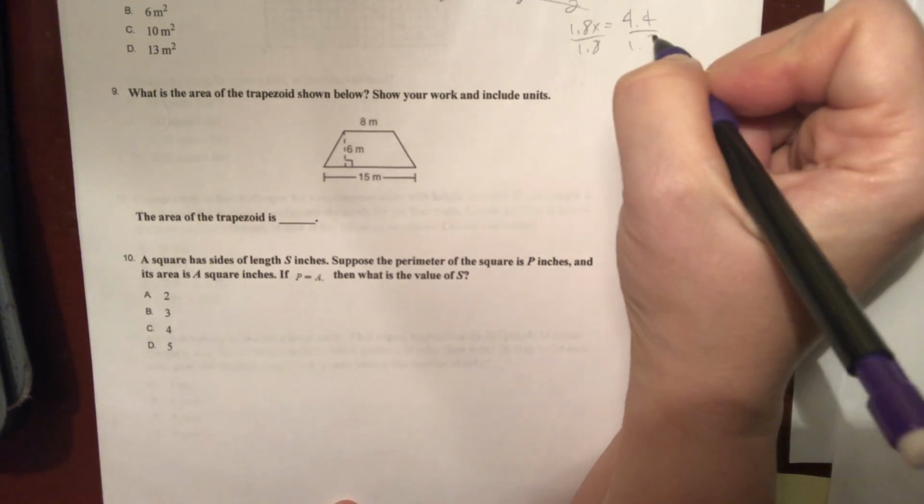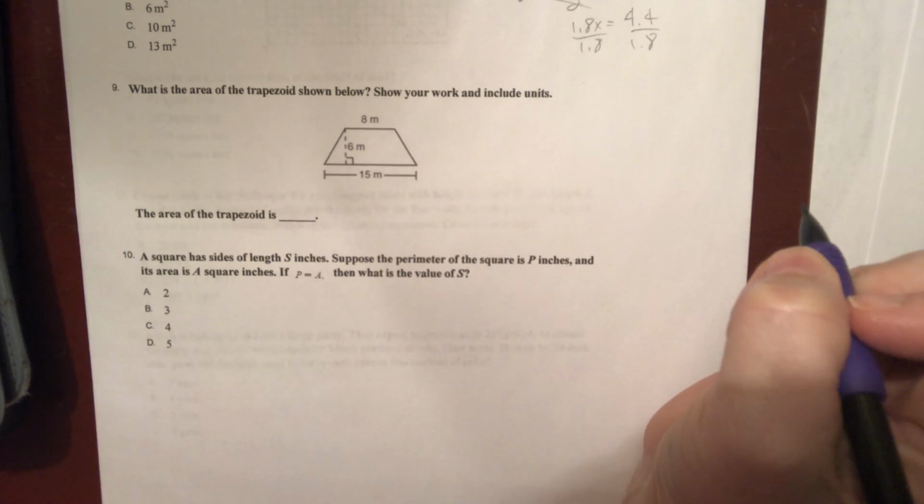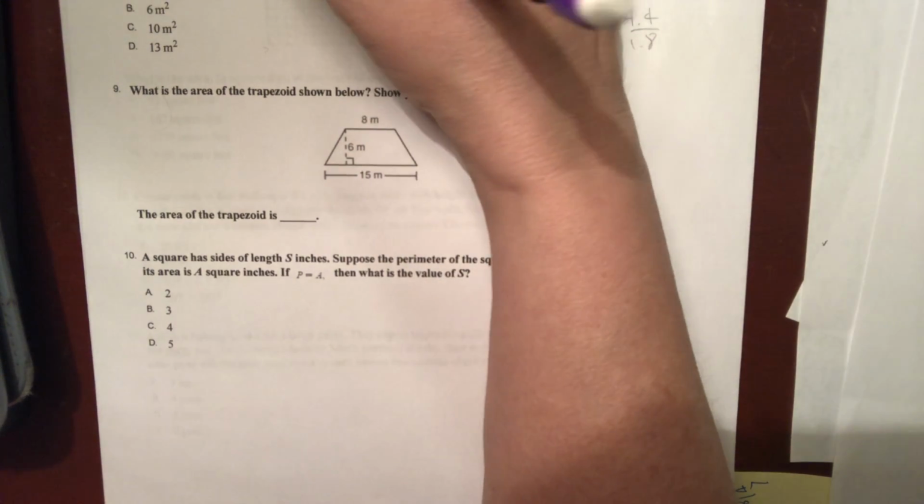4.4 divided by 1.8. Okay, 4 4/10 divided by 1 8/10 equals 2 4/9, 2.44.